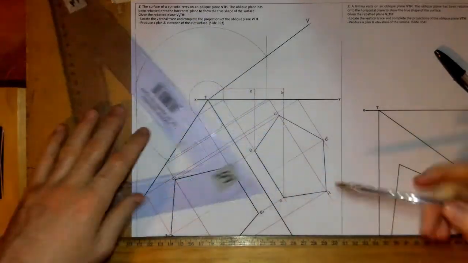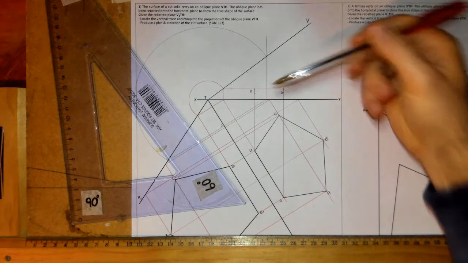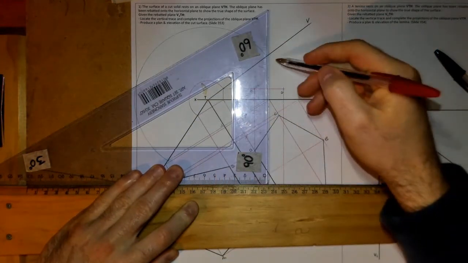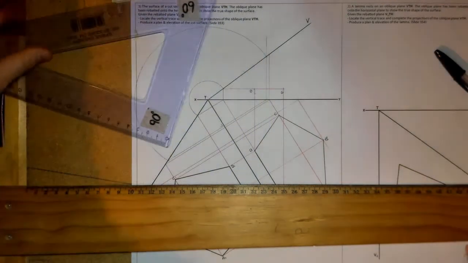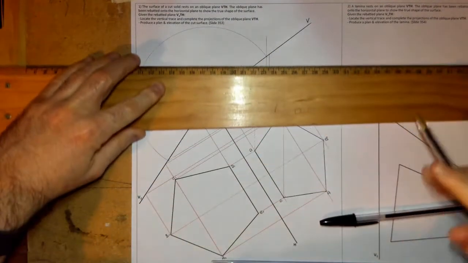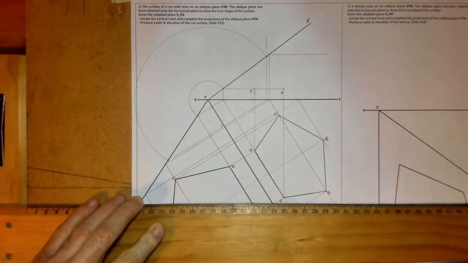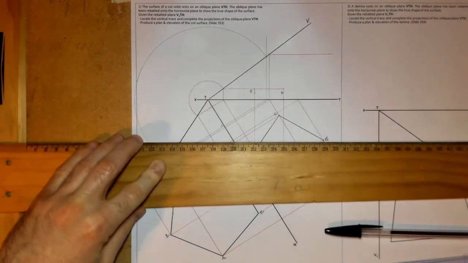So it has already gone up parallel to the horizontal trace, where it hits the XY line. Okay, I just find this method quicker than obviously using the compass. Where it hits the XY line, project up to where it hits the vertical trace. Where it hits the vertical trace, horizontally across. Just bring it across far enough so that, I think I might have to go just a touch further. Maybe a little bit further there.